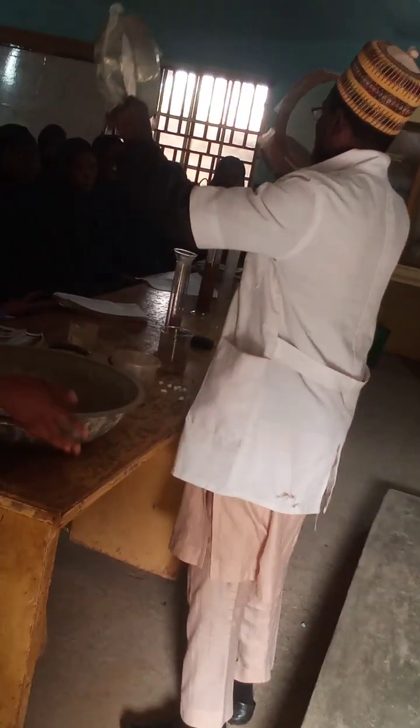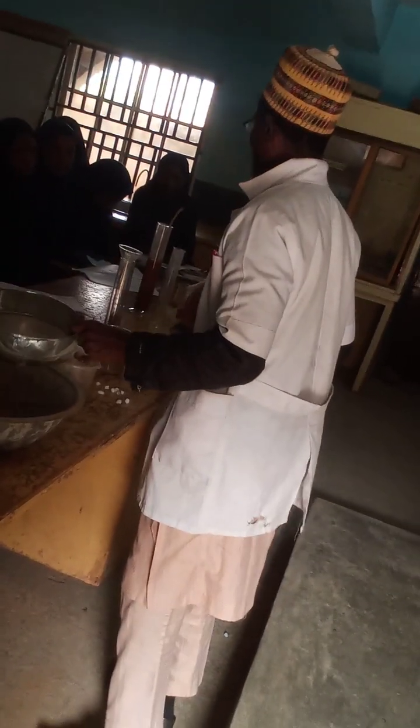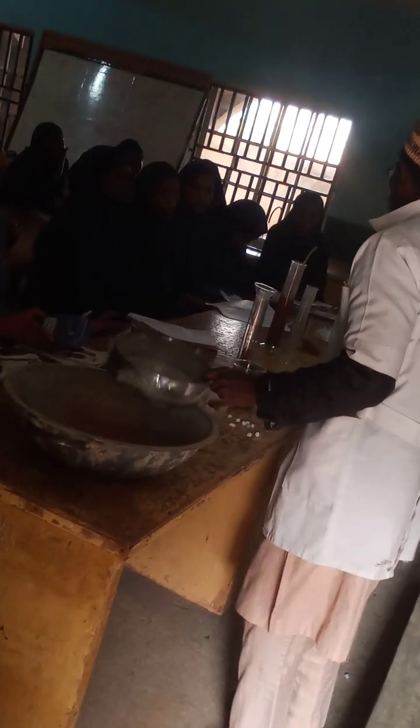This one is the smallest, followed by this one, while this one has the largest diameter. So these are the sieves that are going to be used in the sieving method, just like the way you sieve your flour at home.